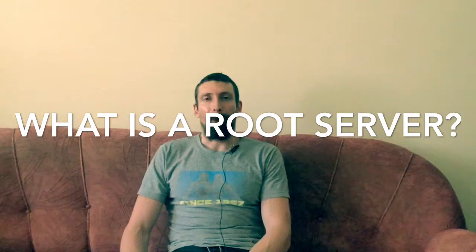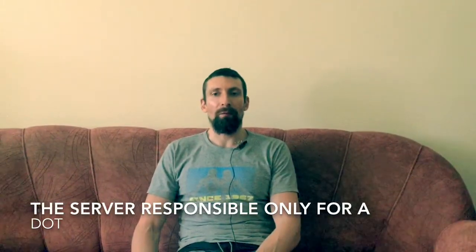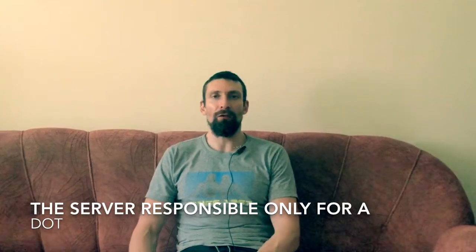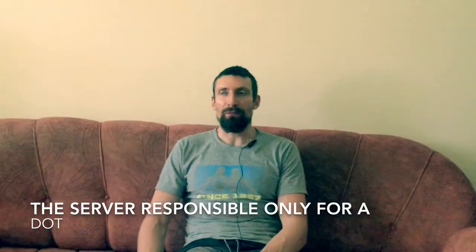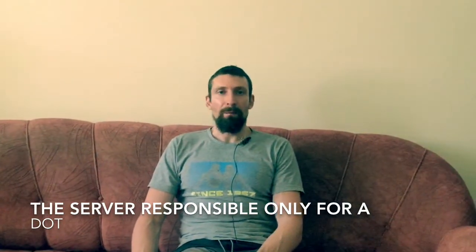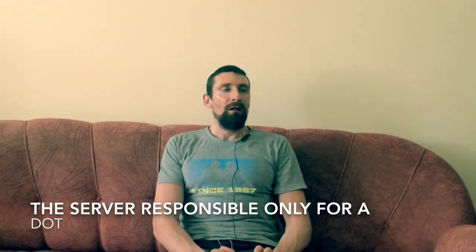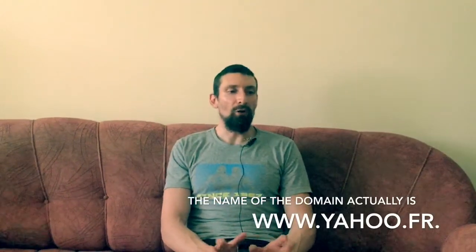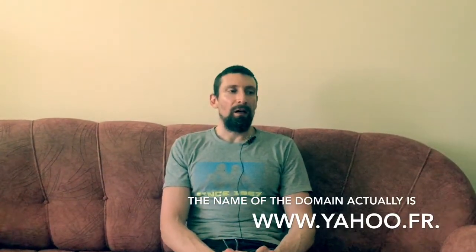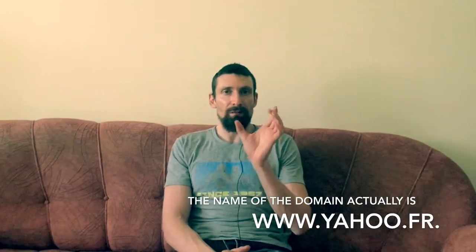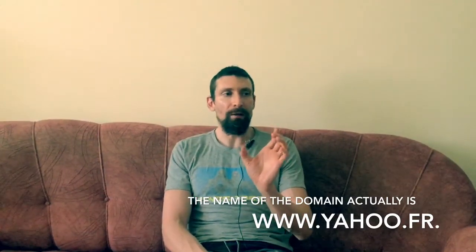What is a root server? A root server is the first one who you would ask if you don't find an IP address. So let's say you're typing in your computer the name yahoo.fr. So yahoo.fr is the domain name, okay?